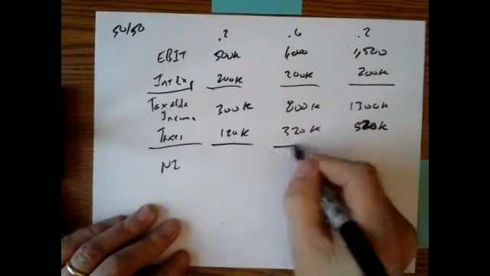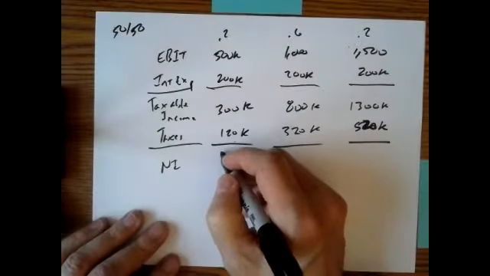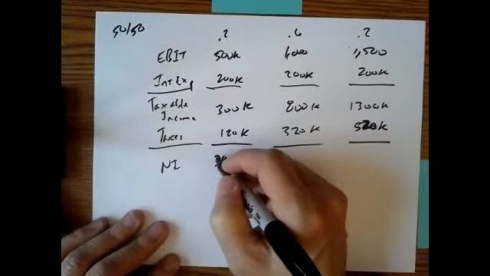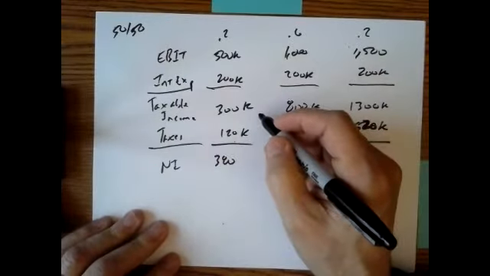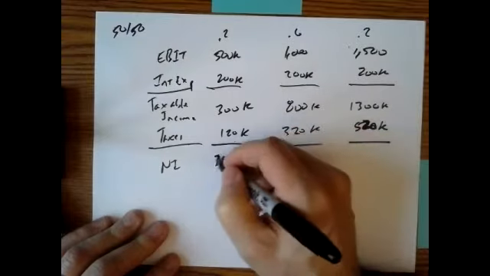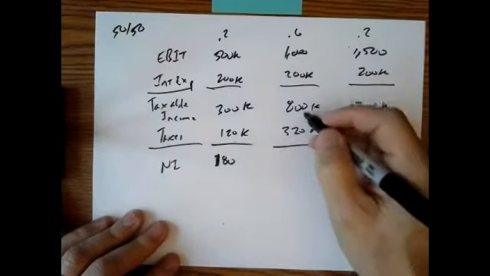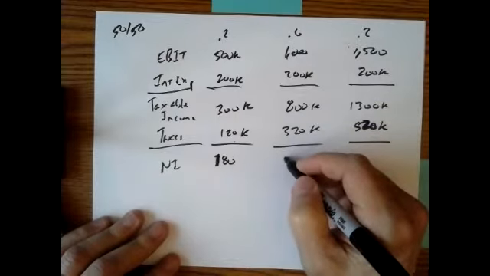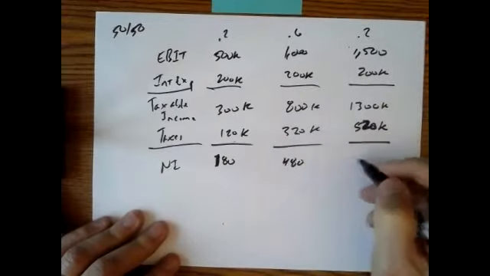Okay. So net income then would be 380. Sorry, did I make a mistake here? Taxes, sorry, 180, not 380. 800 minus 320 is 480.